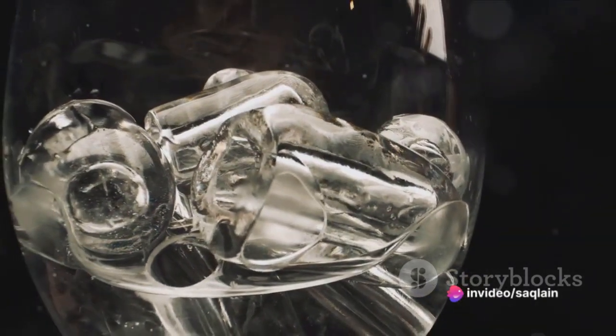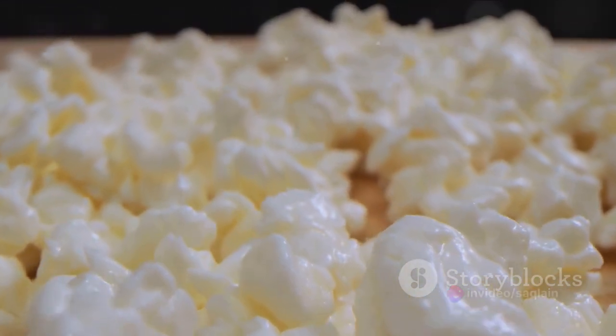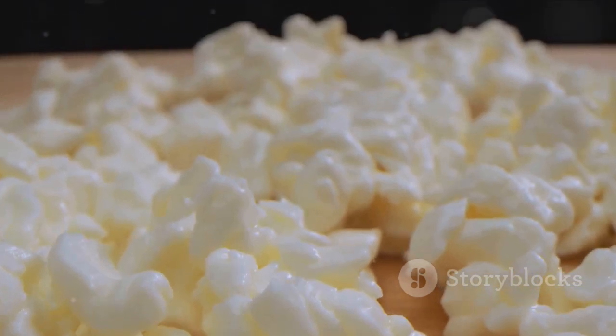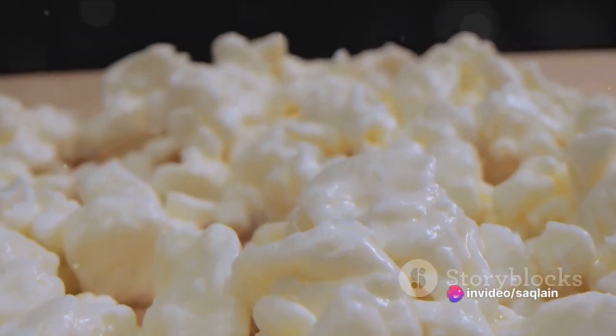Then there's caseous necrosis. Picture a block of soft, white, cheesy material. This is what the affected tissue resembles in caseous necrosis, which is typically found in tuberculosis and other granulomatous infections.